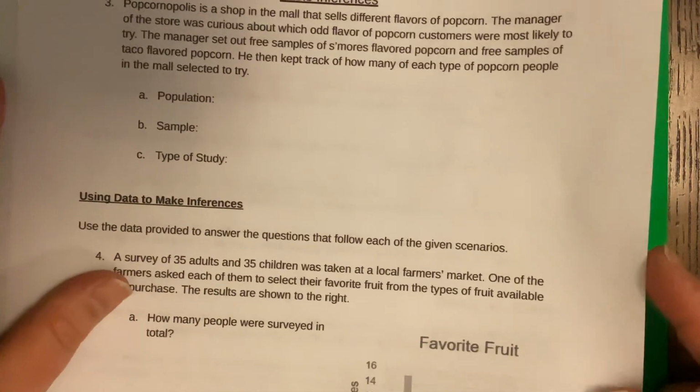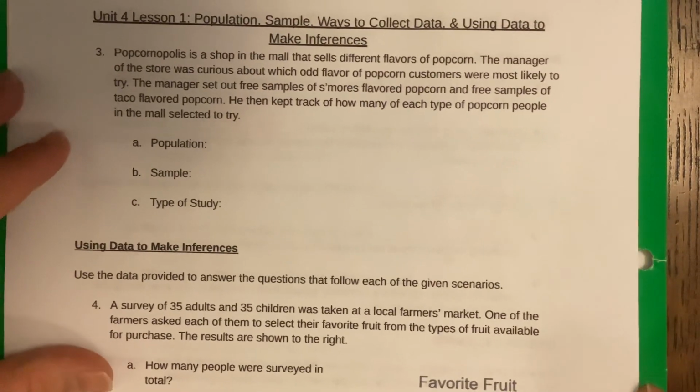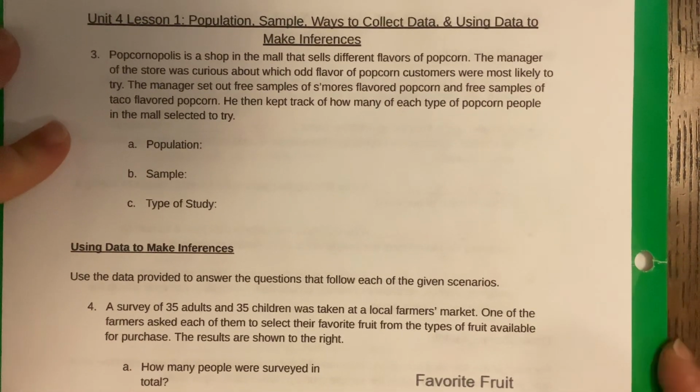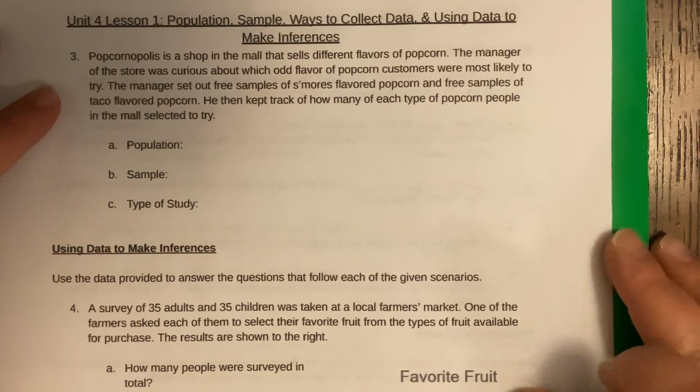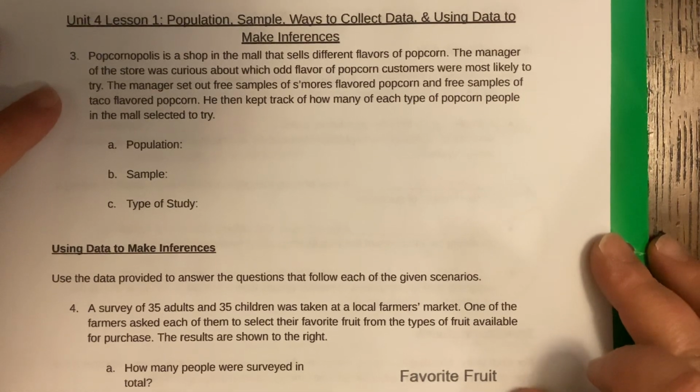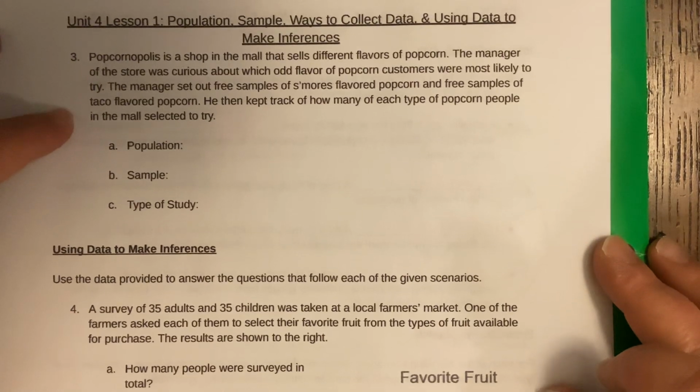All right, Popcornopolis is a shop in the mall that sells different flavors of popcorn. The manager of the store was curious about which odd flavor of popcorn customers were most likely to try. The manager set out free samples of s'mores-flavored popcorn and free samples of taco-flavored popcorn. He then kept track of how many of each type of popcorn people in the mall selected to try.